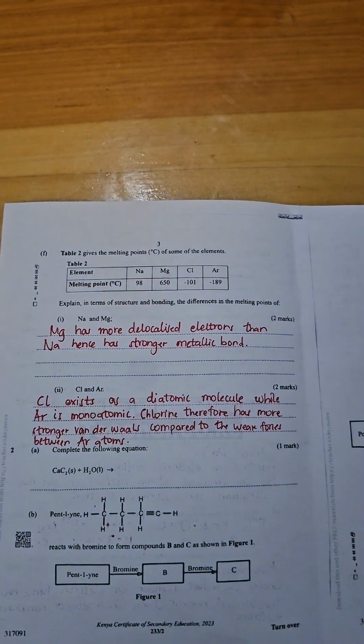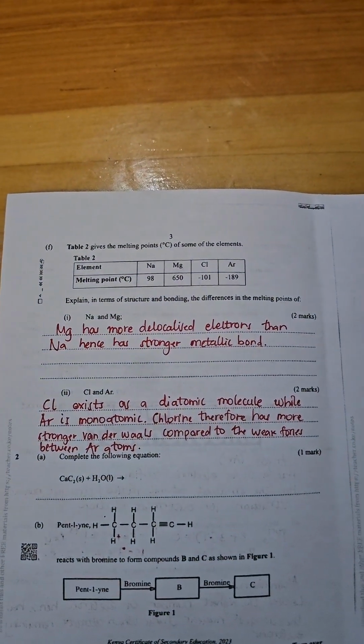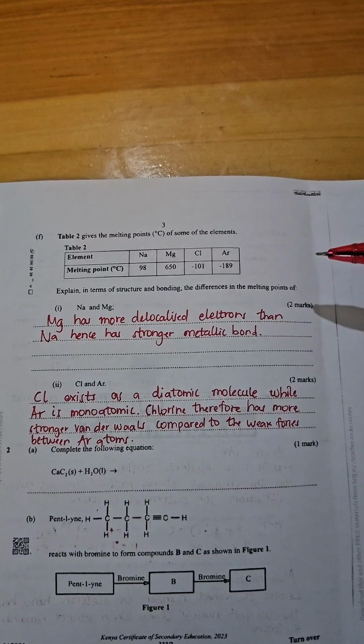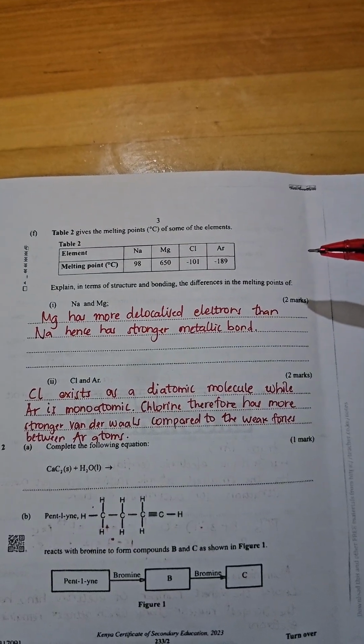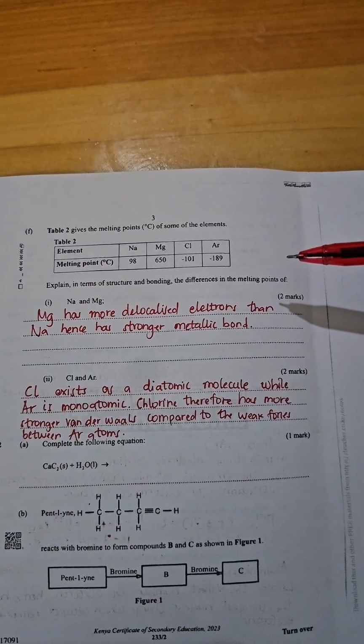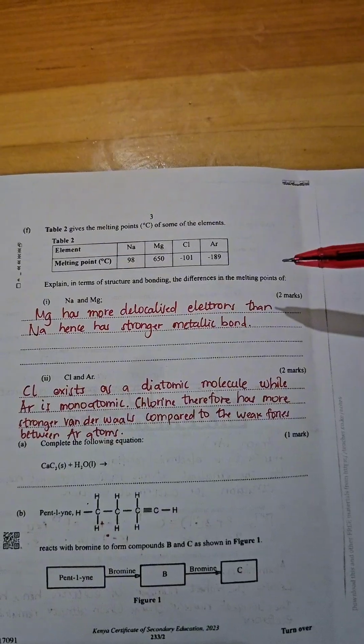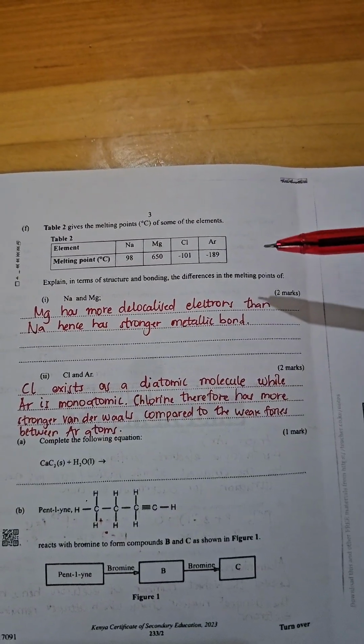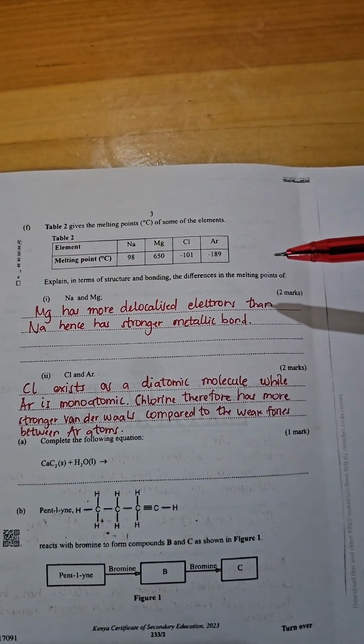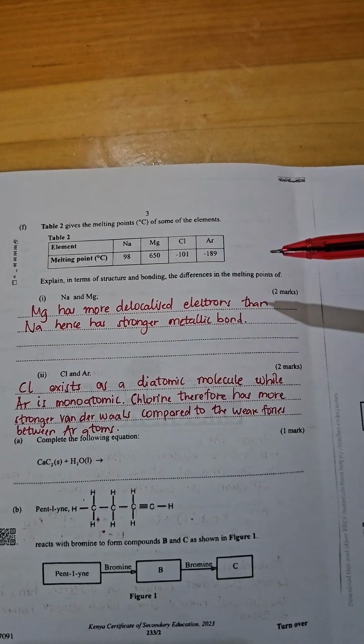Now let us go to the last question. It was question number F. We have a table of melting points of some elements. We have sodium, magnesium, chlorine, and argon. Sodium has 98, magnesium has 650, chlorine has minus 101, while argon has minus 189.